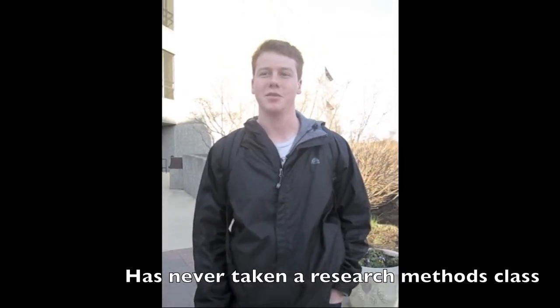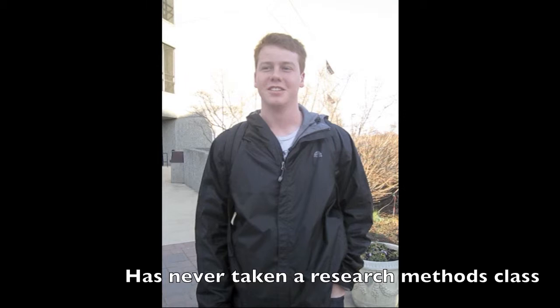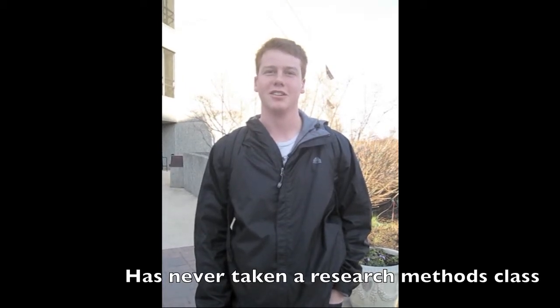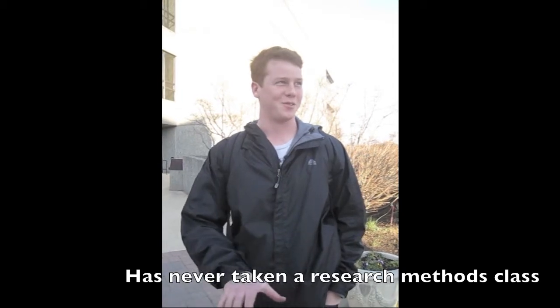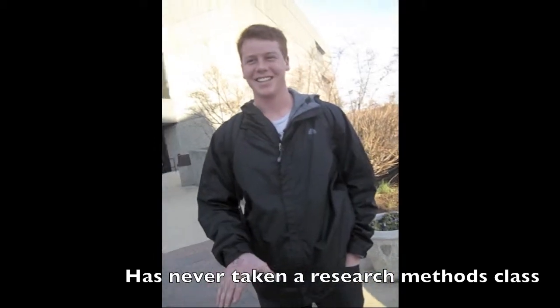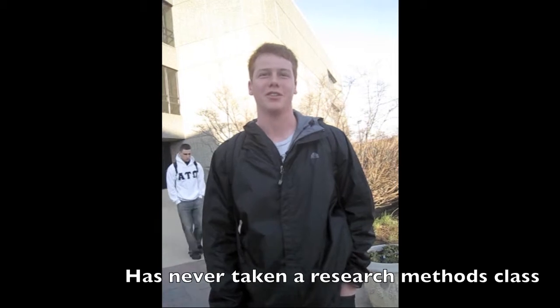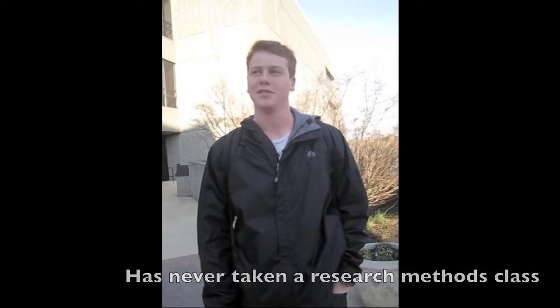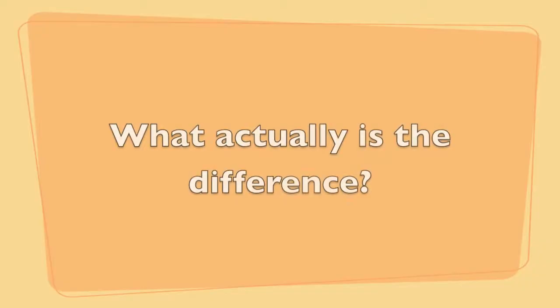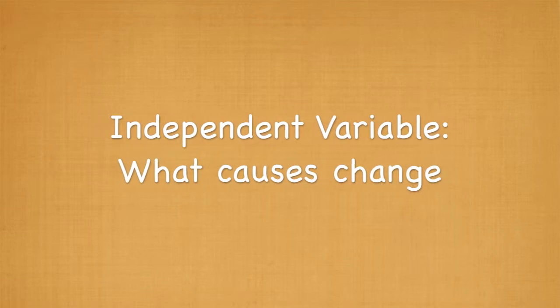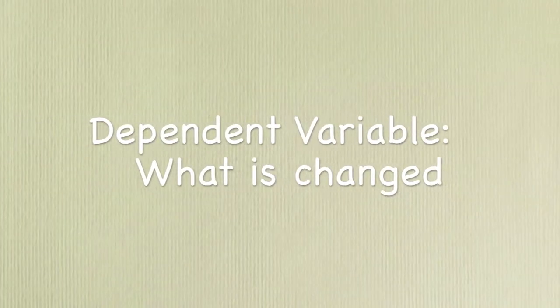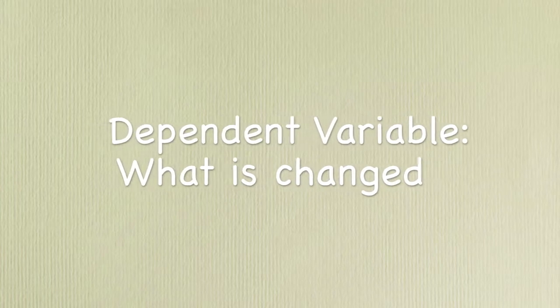A dependent variable gets changed throughout, that's what happens. If independent variable, it's the factor that you change, and the dependent variable is what happens due to that factor. What actually is the difference between variables? The independent variable is what is manipulated and causes change. The dependent variable is what is changed due to manipulation of the independent variable.